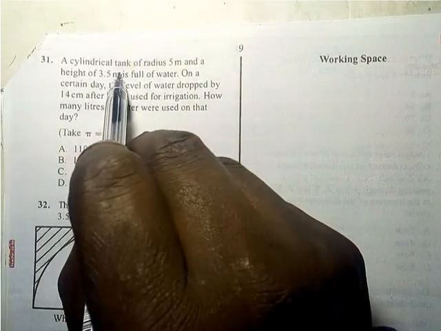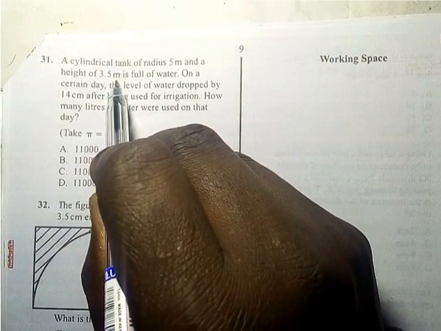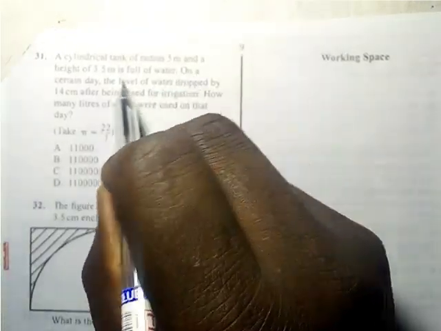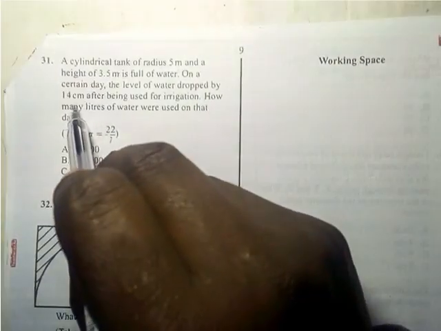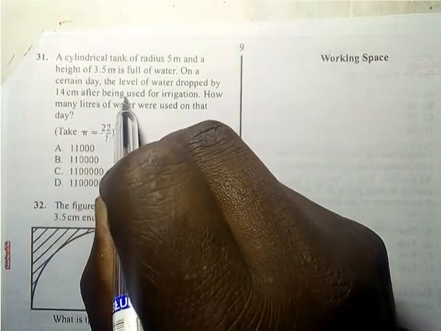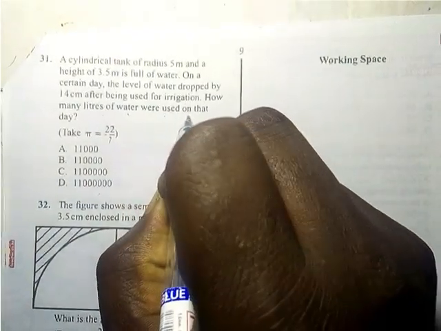A cylindrical tank of radius 5 meters and a height of 3.5 meters is full of water. On a certain day, the level of water dropped by 14 centimeters after being used for irrigation. How many liters of water were used on that day?